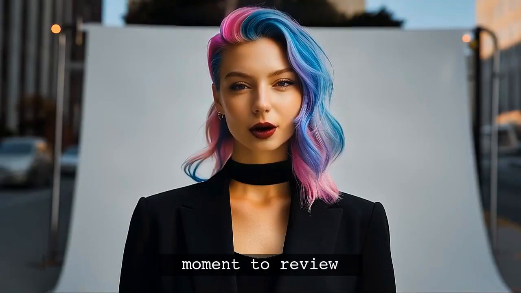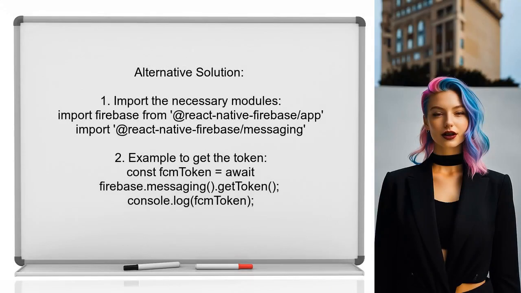Let's take a moment to review another user's answer. An alternative solution provided by another user suggests using the React Native Firebase library. They recommend importing Firebase from @react-native-firebase/app and also importing @react-native-firebase/messaging. This allows you to access the messaging functionality correctly.